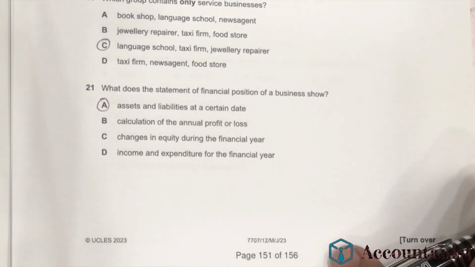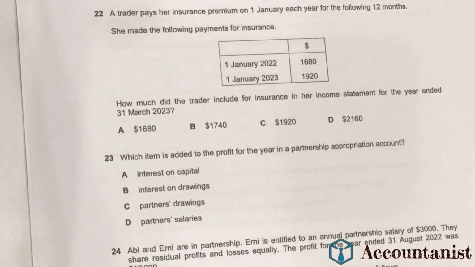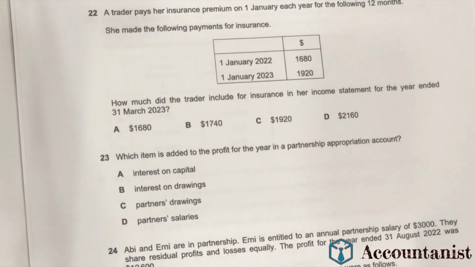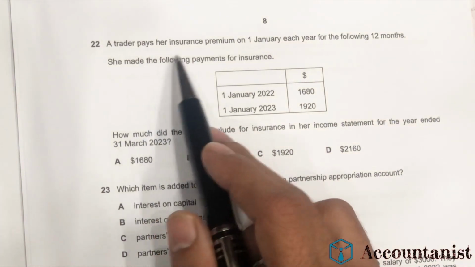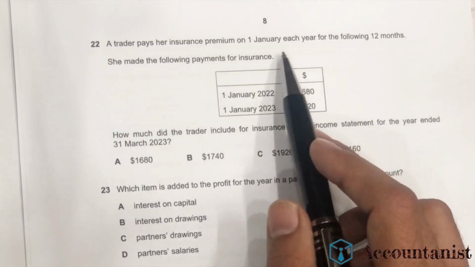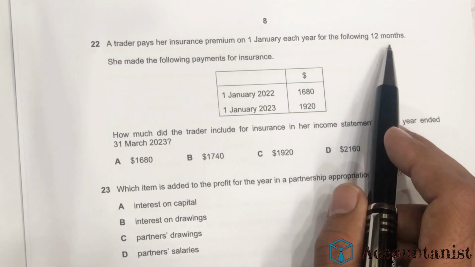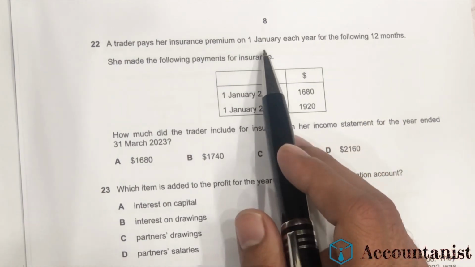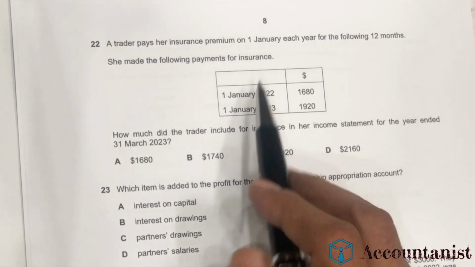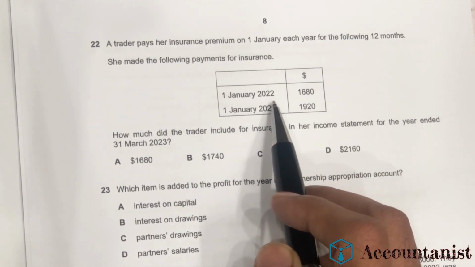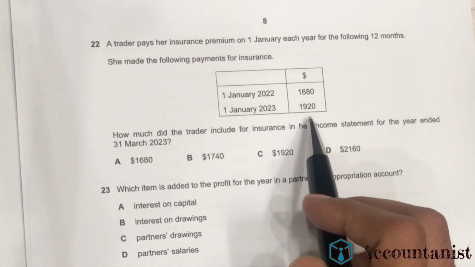So moving on to the next question, question number 22. It says a trader pays her insurance premium on 1st January each year for the following 12 months. So on 1st January we pay for the whole year. She made the following payments for insurance: 1st January 2022, 1680, and 1st January 2023, 1920.